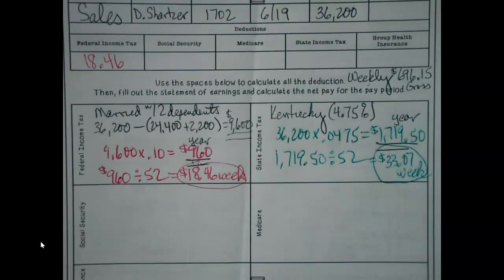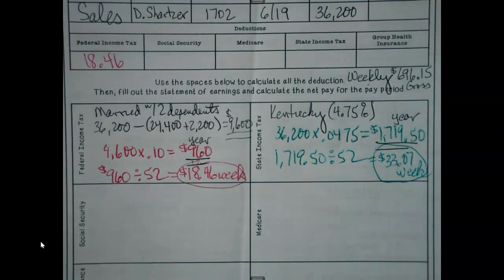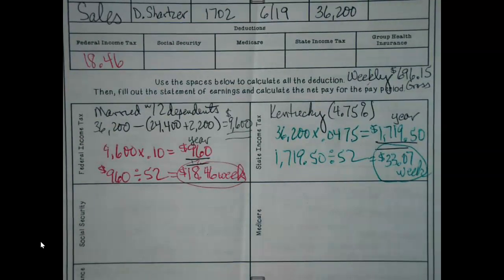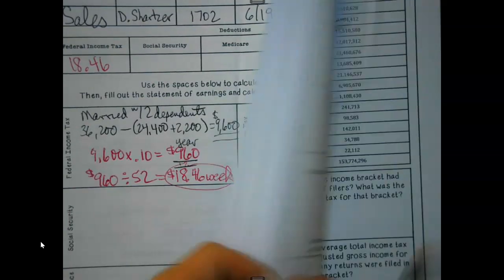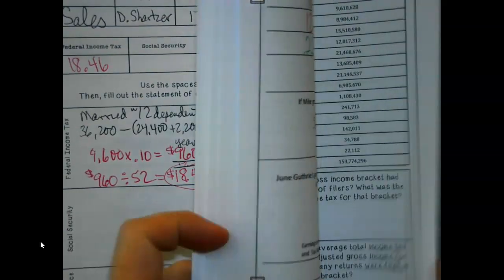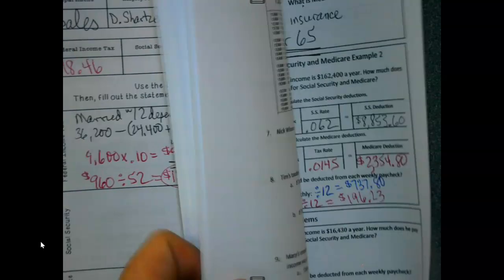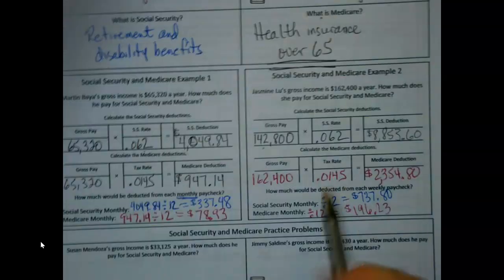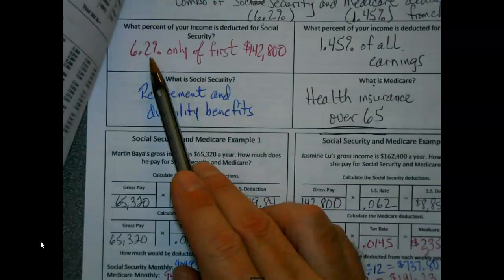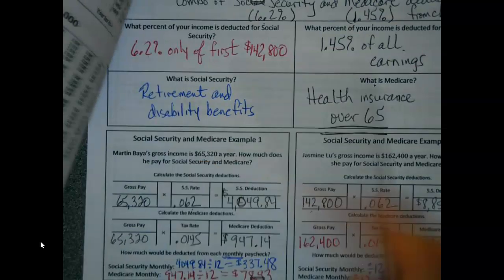Now for the rest of these, we've got the actual percentages back just a couple of pages ago. So we're going to go ahead and we're going to snag those out of here. So I'll get this back down in a moment if some of you are writing. We got to remind ourselves, Social Security is 6.2, Medicare is 1.45.